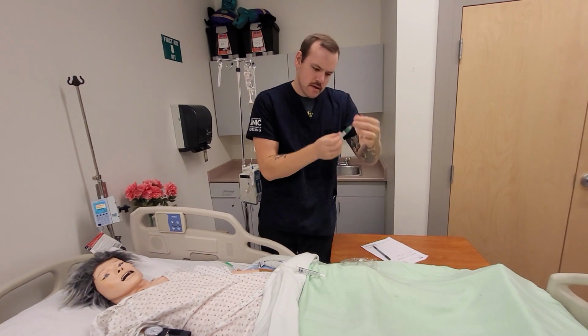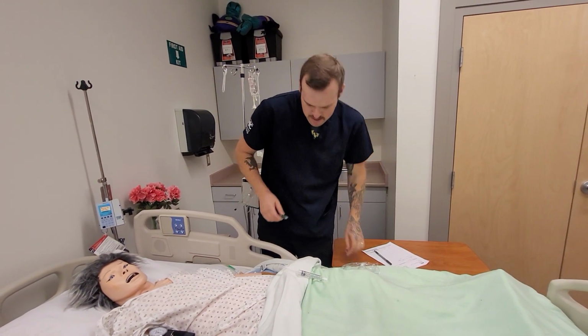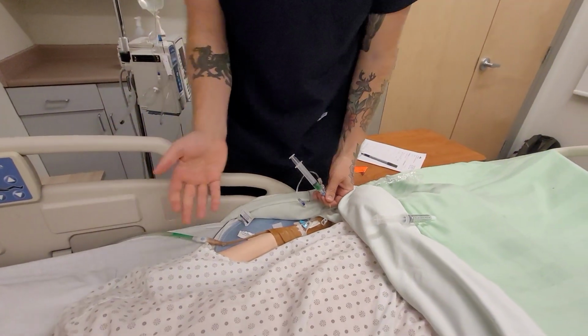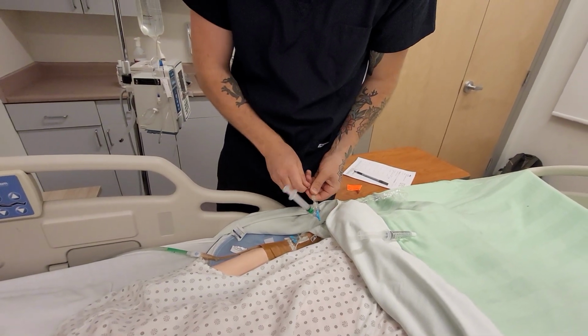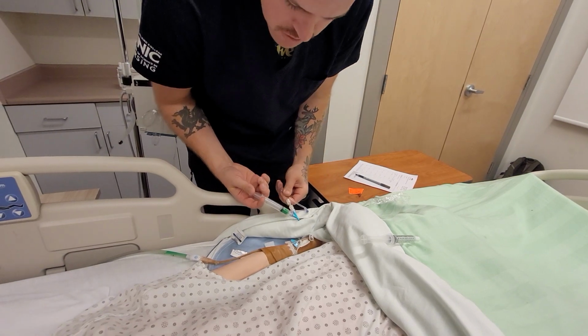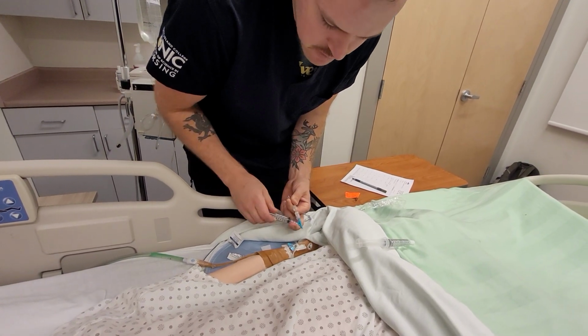Okay, 2.5 mils. We're going to affix to the closest Y site here. We know that this IV is patent because it's just running fluids, so we're not going to be concerned about having to flush for patency. I don't see any signs of infiltration. We're going to be pushing this med over 30 seconds. That 2.5 mils our dose.